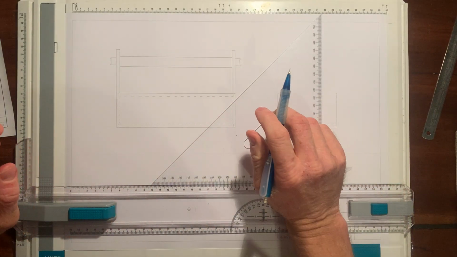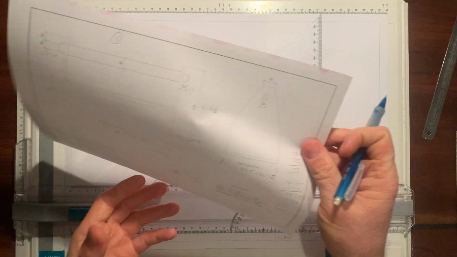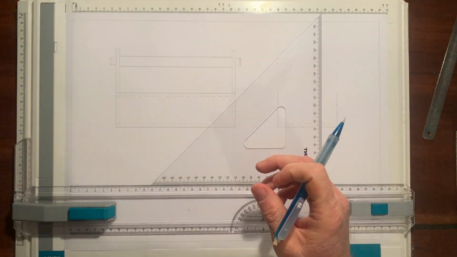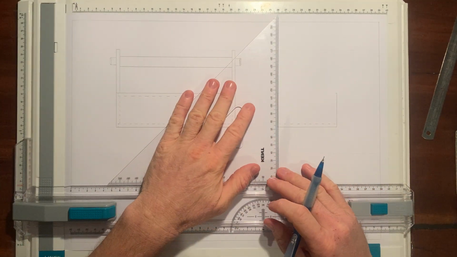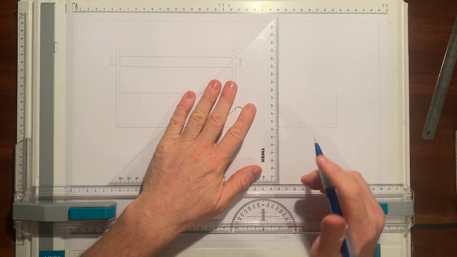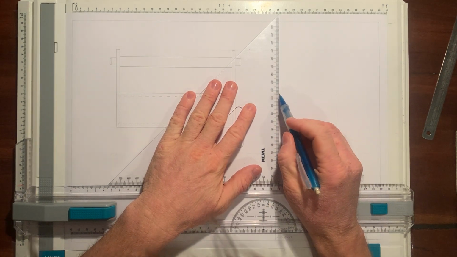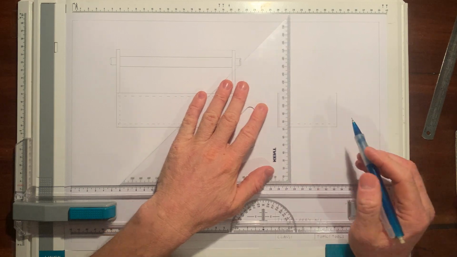On the inside, well, actually, my apologies, there is no hidden detail there. They must be visible from the ends. So those lines run all the way down to the bottom.